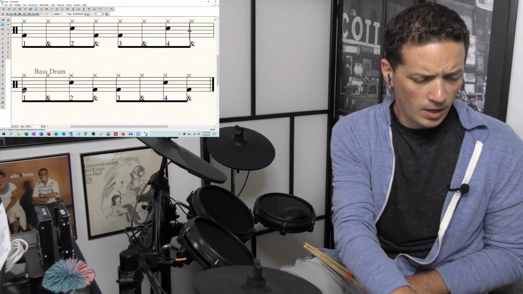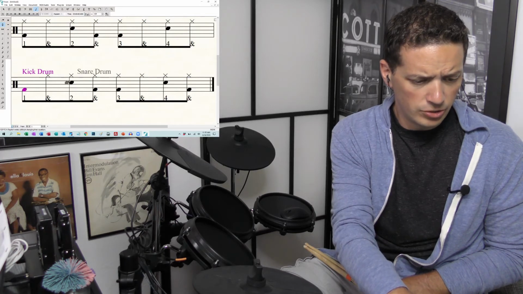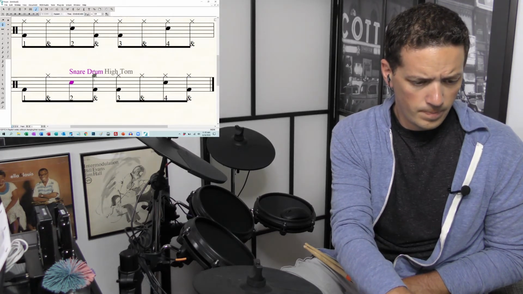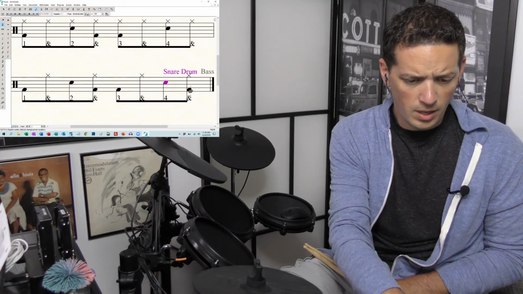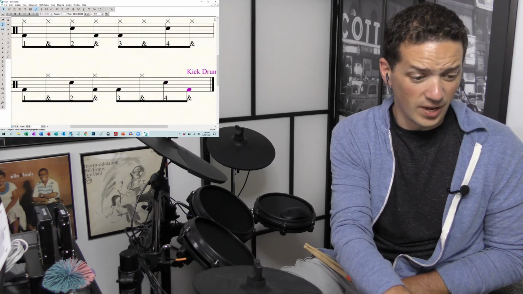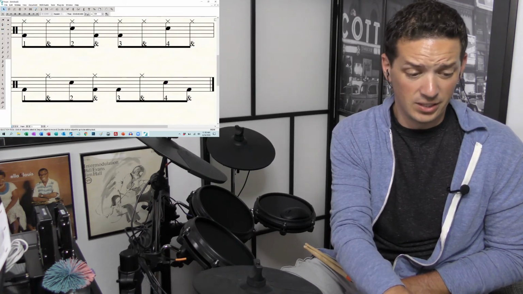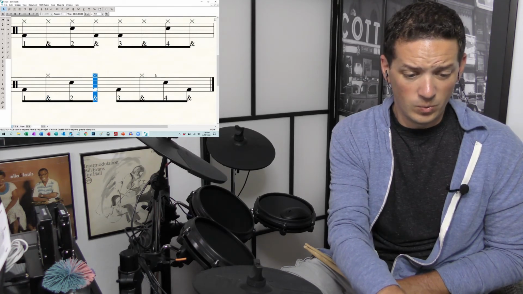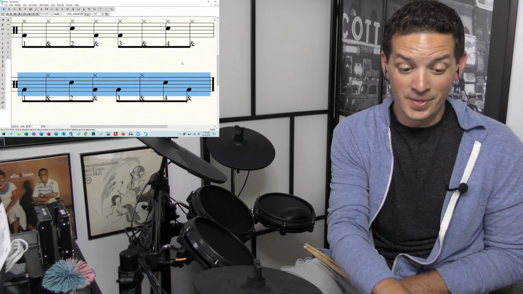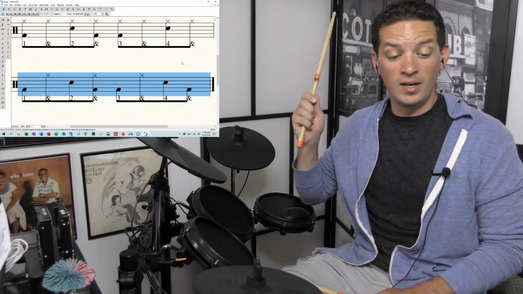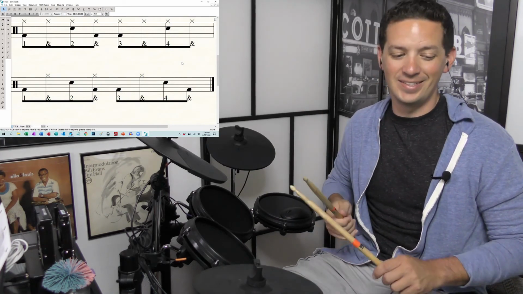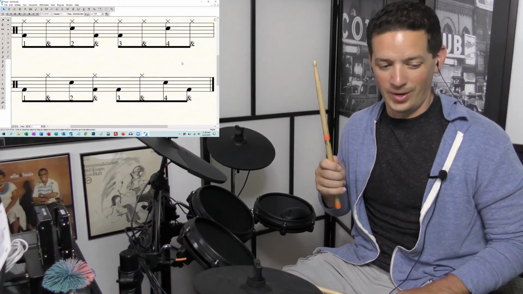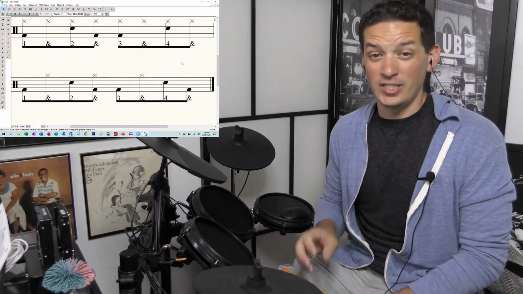So if we go 1 and 2 and 3 and 4 and. So this one right here would be super tricky because now we've got the hi-hats only on the ands. So we got an and right there, we got an and right there, we got an and right there, and then we've got a lone kick right there. So this one's gonna be super funky. This would be 1 and 2 and 3 and 4 and 1 and 2 and 3 and 4 and 1 and 2.